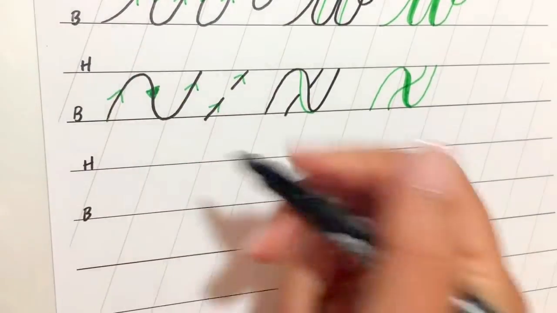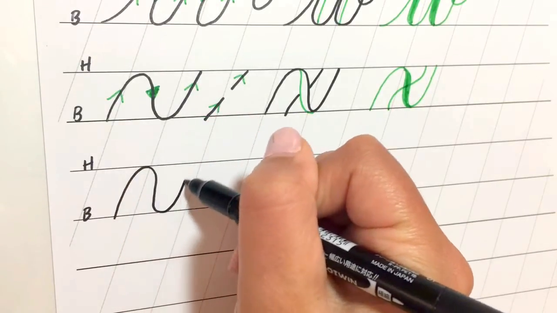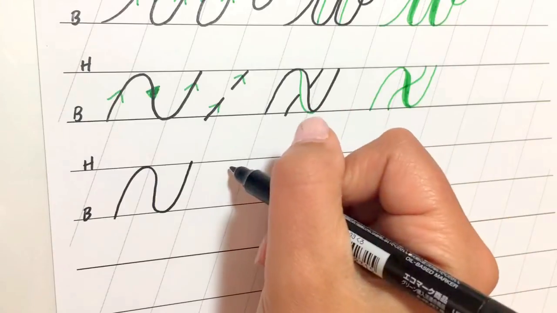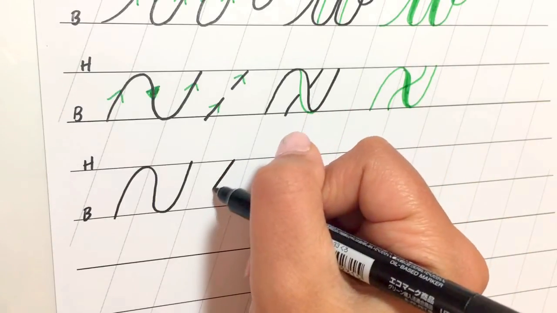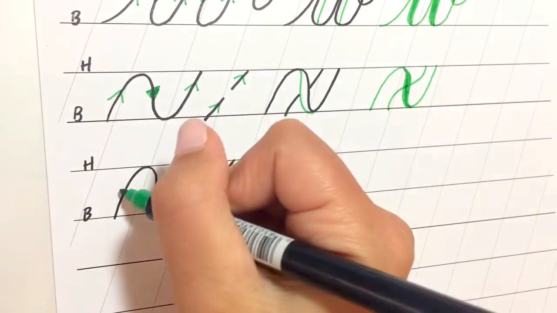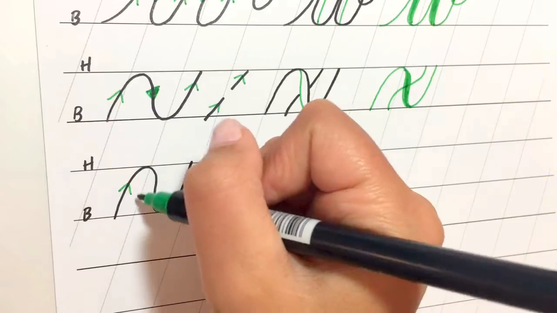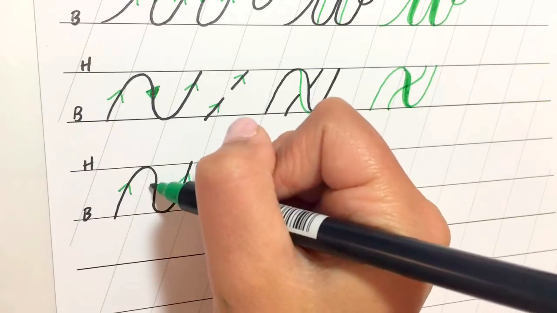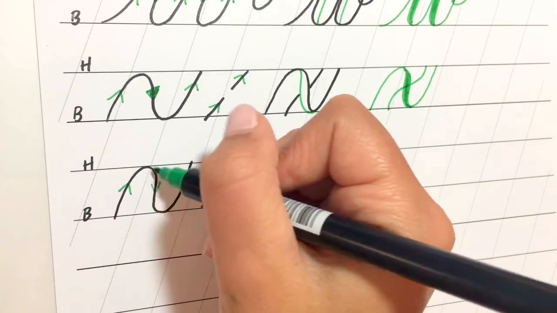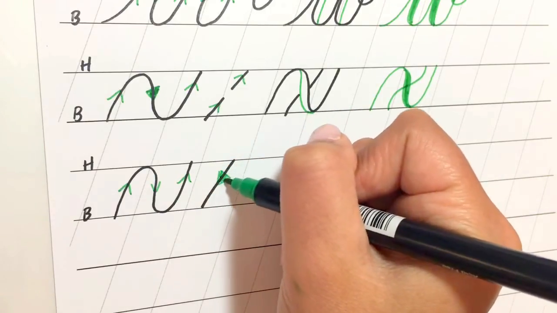Another way is by making the compound curve shape and then making this line thick. And I wouldn't recommend this if you want to leave the gap, because here we're going to make all of these thin even though we're going down. Here we're going to keep it thin, and then for this line we're going to make this one thick.